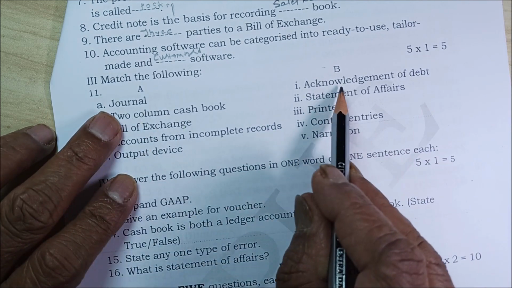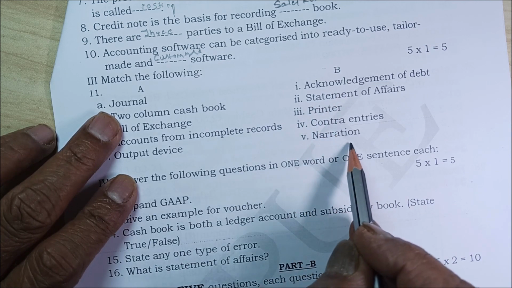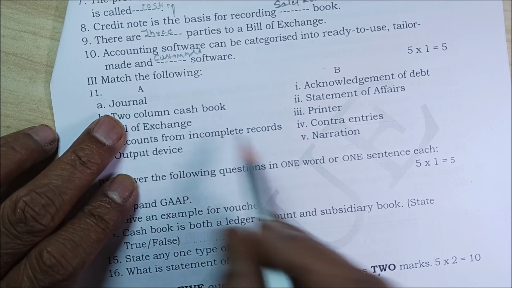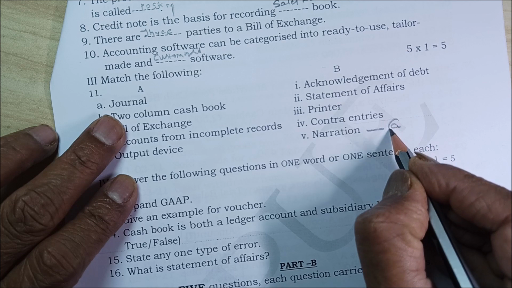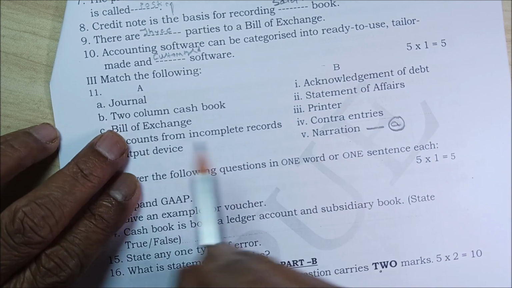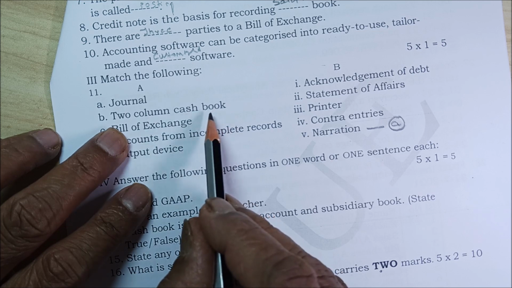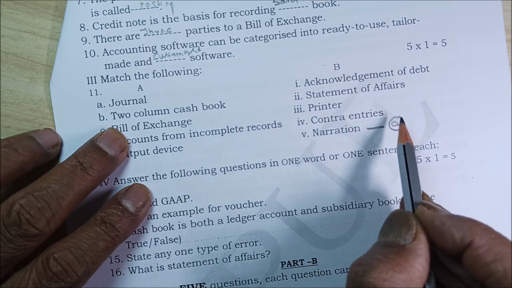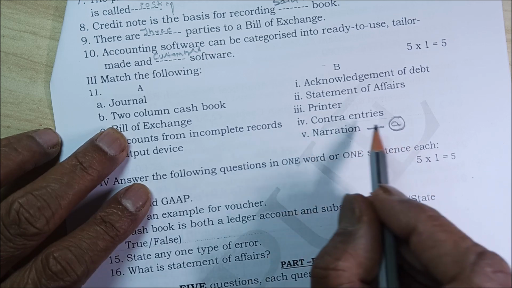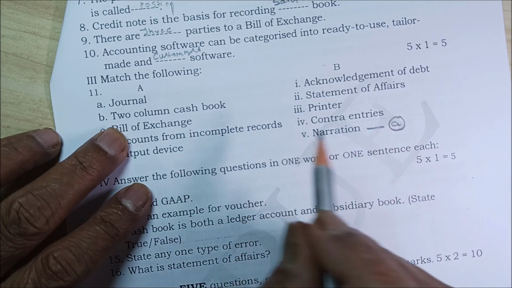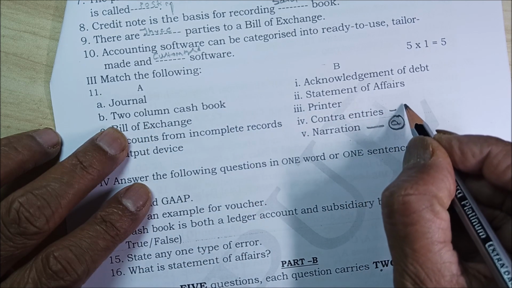Journal is not acknowledgement, not statement of affairs, not printer, not contra, it is narration, because when you write a journal, narration will be there. So, it is A. Then 2-column cash book: you will get contra entries. The entry which appears on both sides of the book is called a contra entry, once in the bank column, once in the cash column. So, 2-column cash book is B.